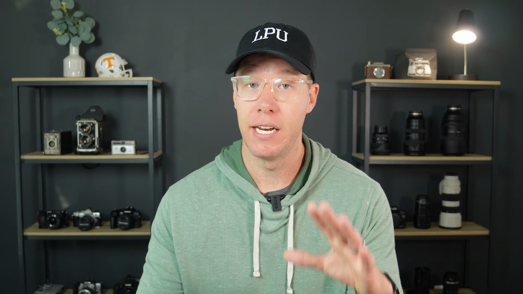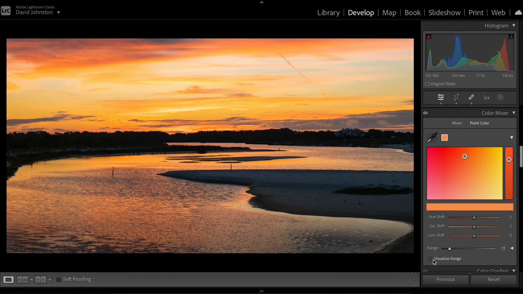Now, if you're having trouble seeing exactly where this is located in your photo, what you can do is come down here to the little checkbox of visualize range. Anything outside of that range is going to be turned to black and white. So you can see only our oranges and some of those yellows are in there. If I increase that range, you can see that it increases the range of colors of yellows and oranges on the outside of that. So I'm just gonna move this back down to 50, uncheck visualize range.